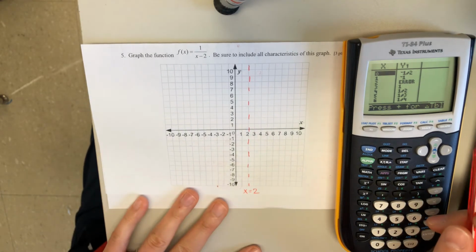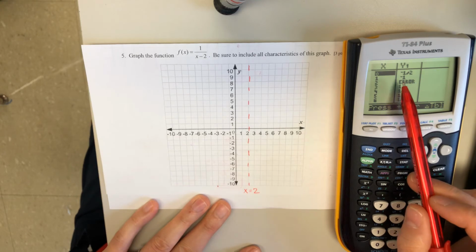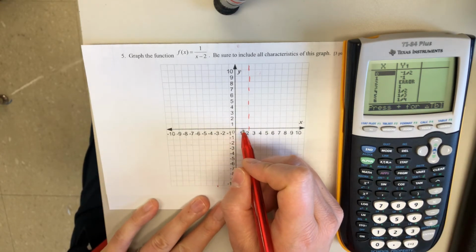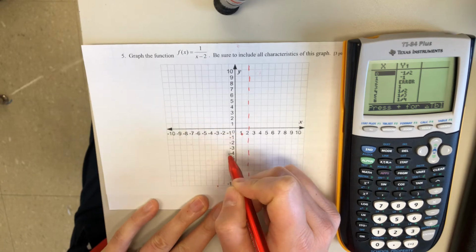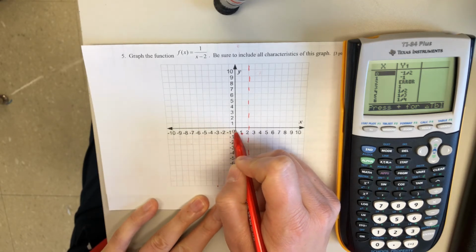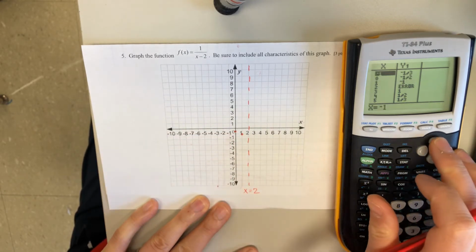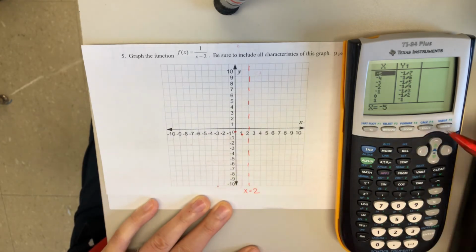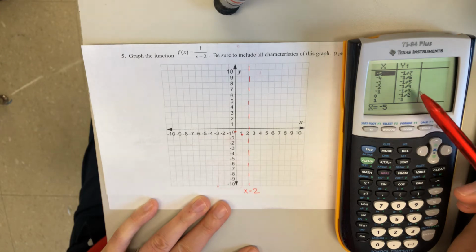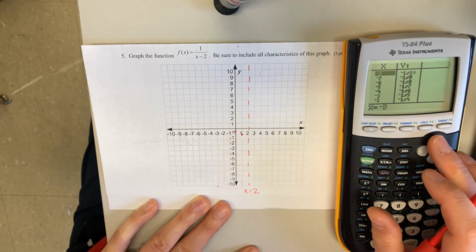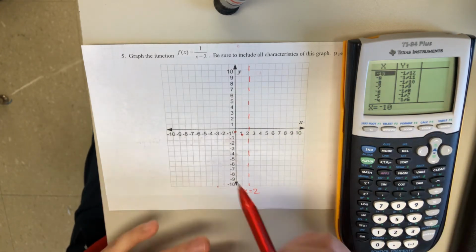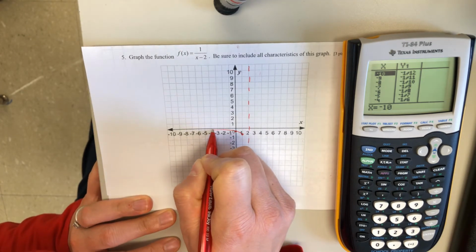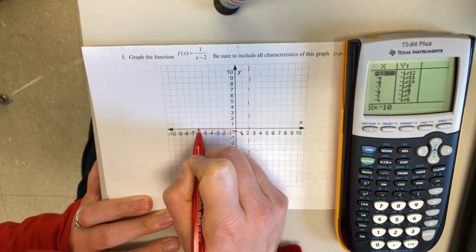Okay, the next thing I would say is pay attention to the easy ordered pairs. 1, negative 1. 0, negative 1/2. These numbers are not super nice to work with, but if you look, as I go left on the graph, I'm just getting closer and closer and closer to 0, but never actually touching 0.